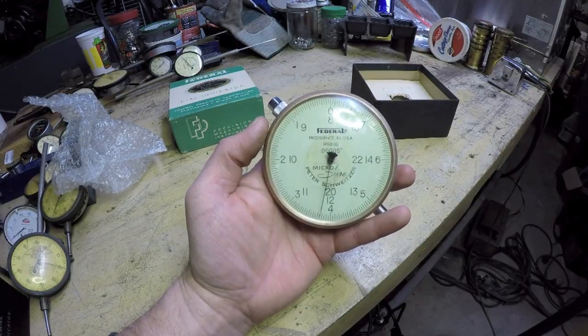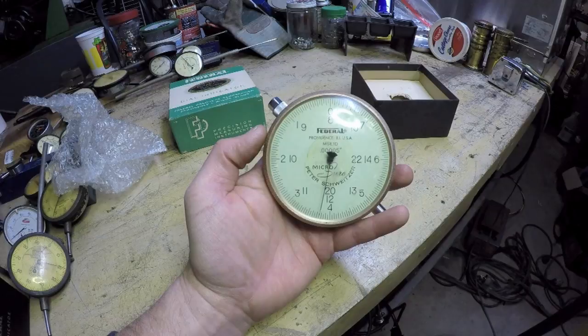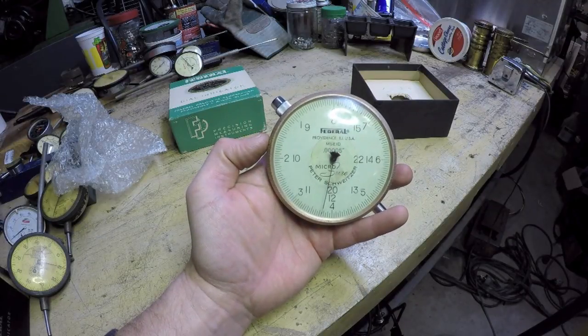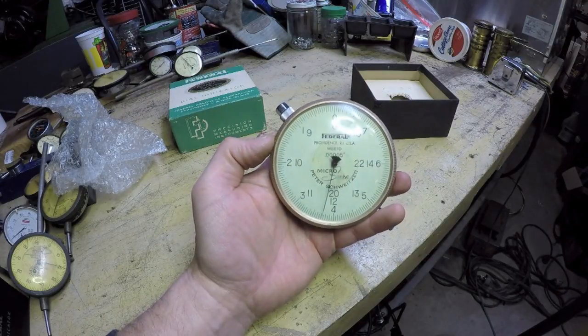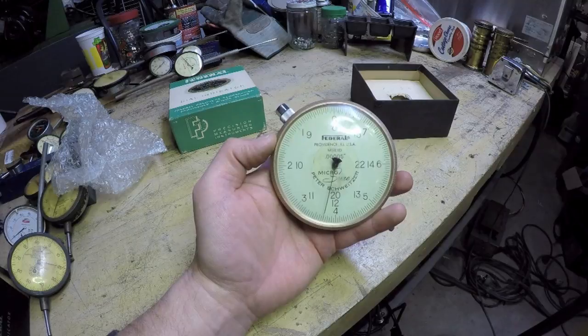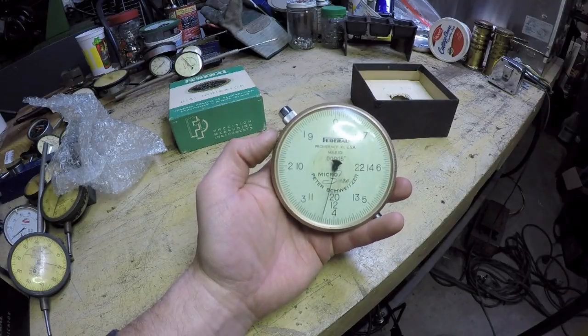Maybe Peter Schweitzer was a manufacturer of something, and Federal made this indicator for them. Or maybe Peter Schweitzer is an individual who worked at Federal and was an engineer or something and is responsible for crafting this. Because this is, as you can see, a very unique indicator.